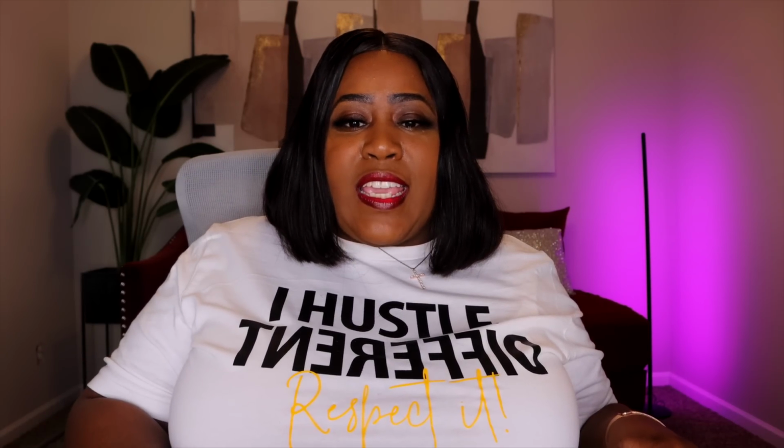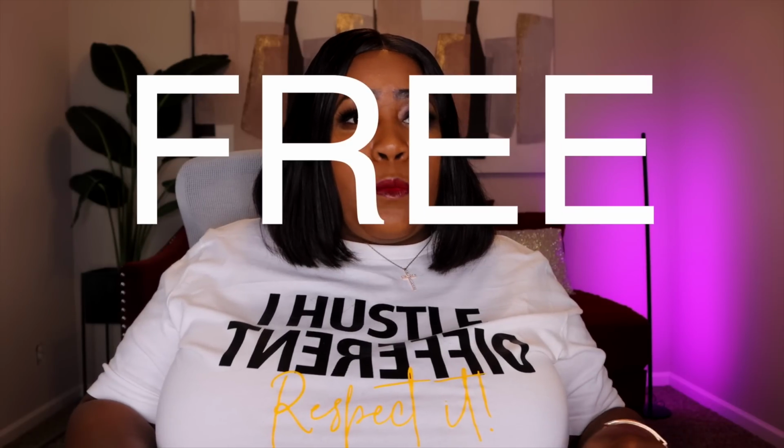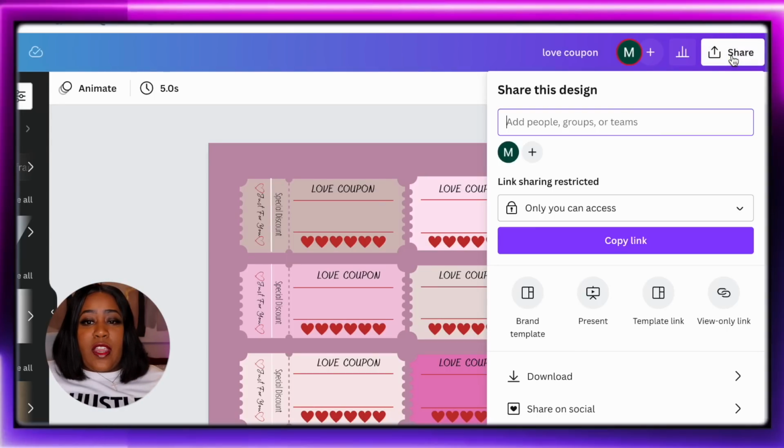So from here, there's going to be 2 different ways that you can go about making this customizable so that they can add their own titles between those lines. So I'm going to show you the free way, because I know some people want to stick to the free route. And then I'm going to show you the one that requires the Canva Pro plan. So in order to do the free version, what you're going to have to do is come up here to share. We're going to need to download this.